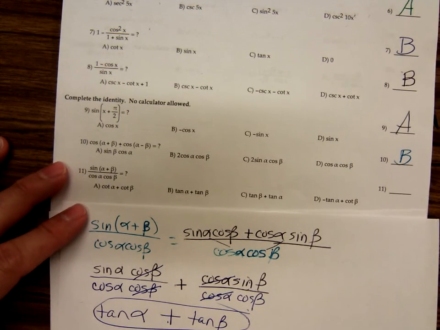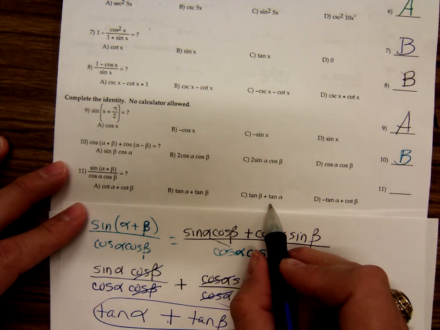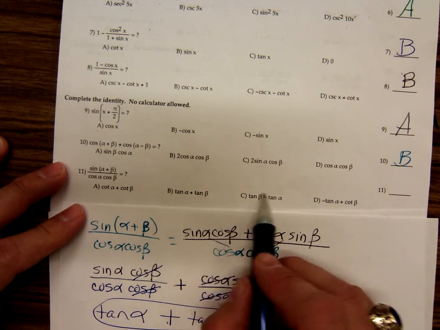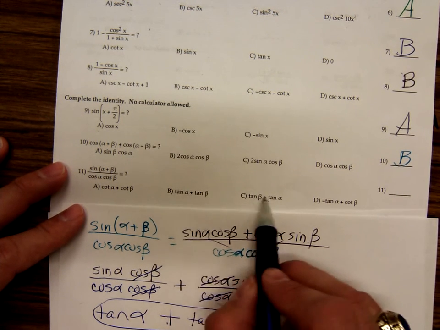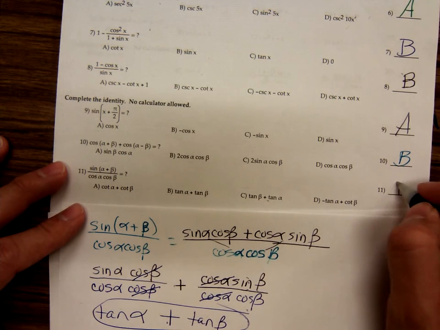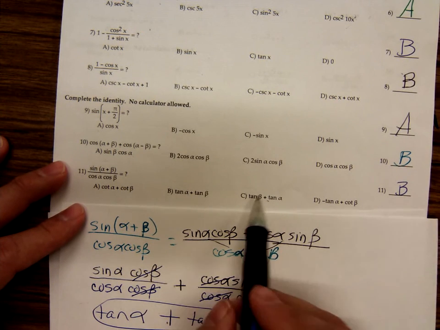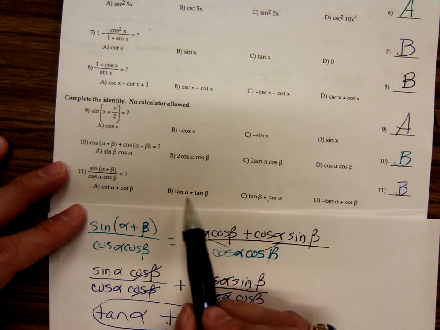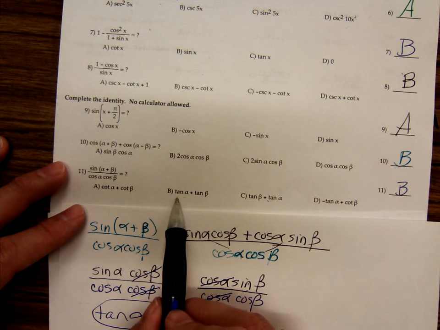Is it B? B and C sure look alike. In fact, they are, aren't they? It could have been B or C because addition is commutative. So tangent beta plus alpha is the same thing as tangent alpha plus beta.